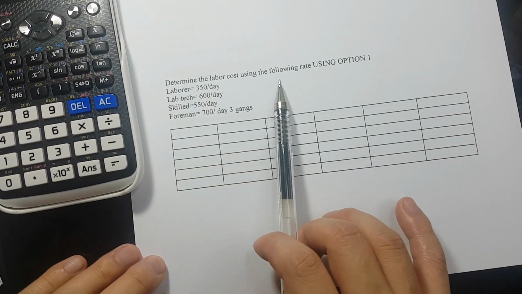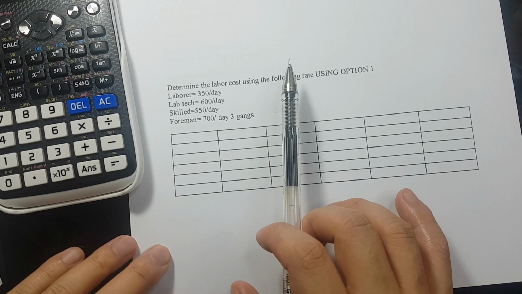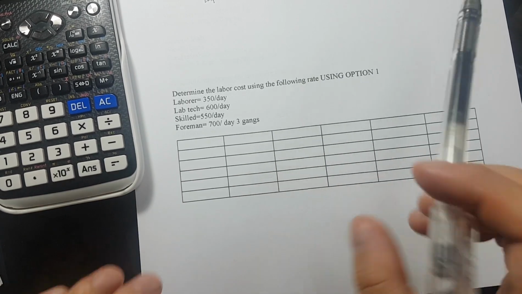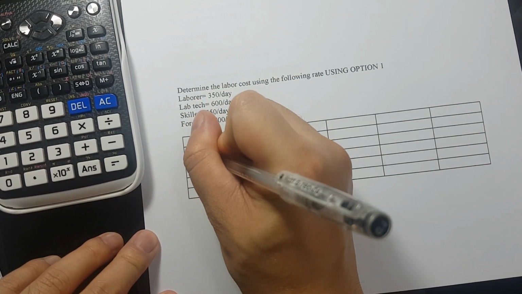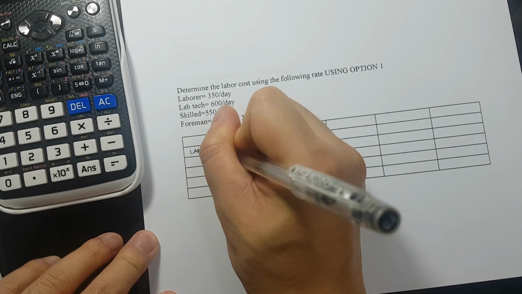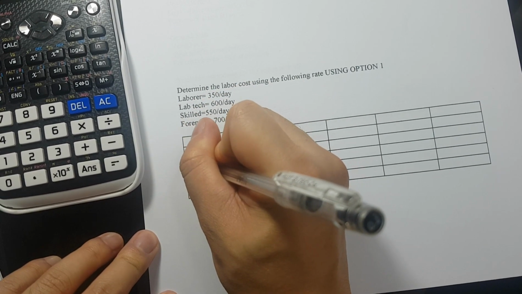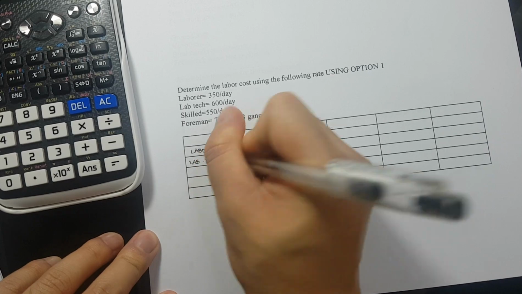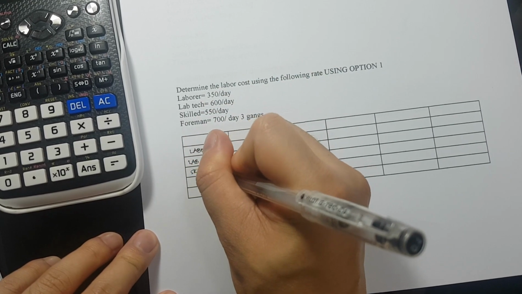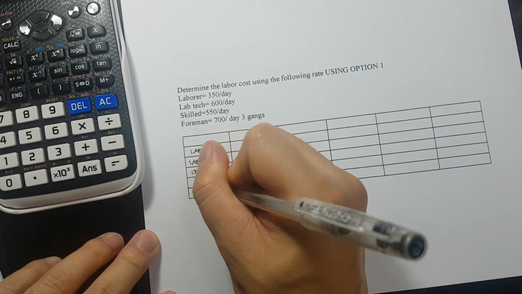Determine the labor cost using the following rate or option. So we have here the laborer, lab tech, skilled, foreman.